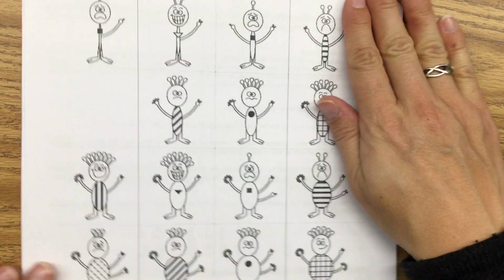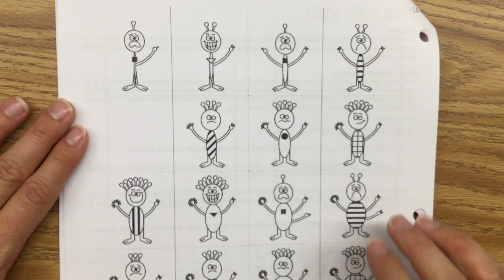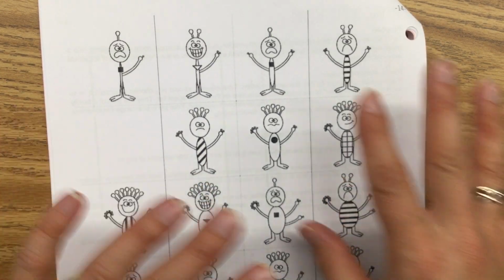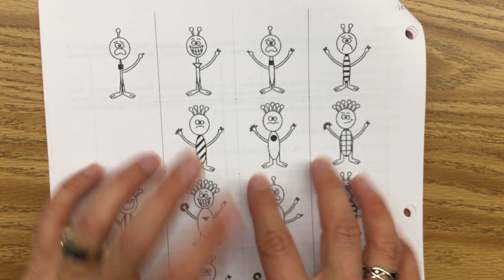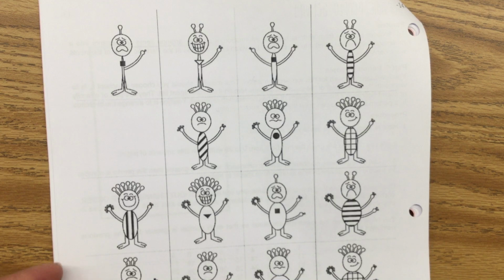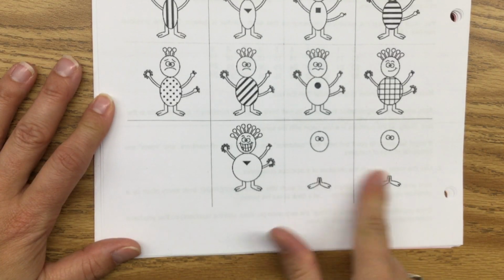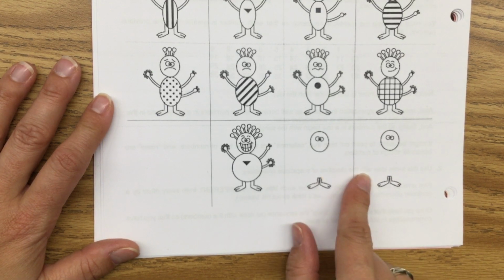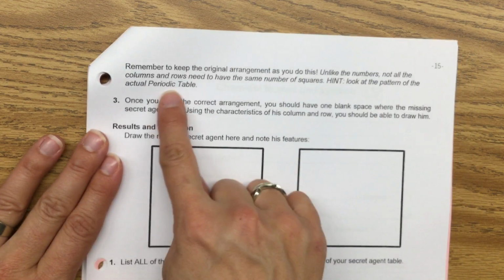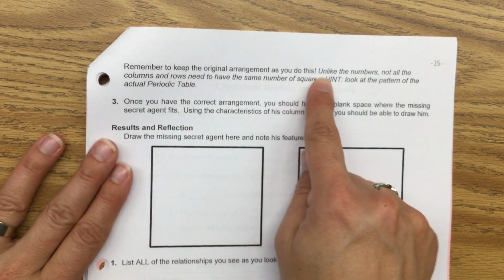So here are all the guys. And I have them all on Classkick as well for you. So you can manipulate them, then you can grab and pull and group them out like that. Or you can cut these out if you want to, no problem. And you are trying to discover who these 2 missing guys are, where they fit. So remember to keep the original arrangement as you do this.